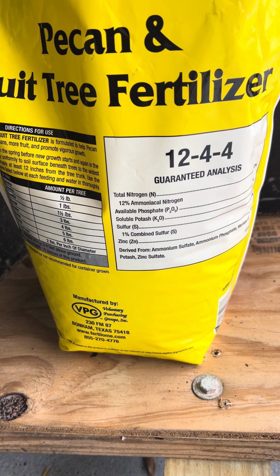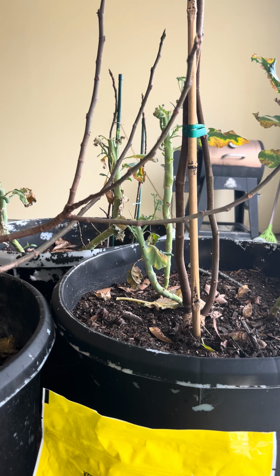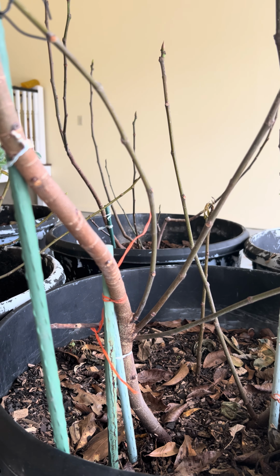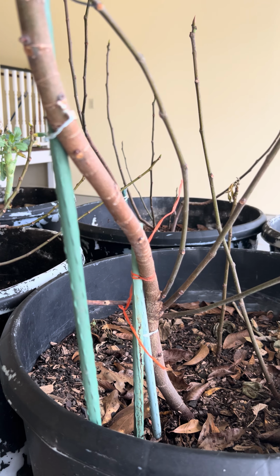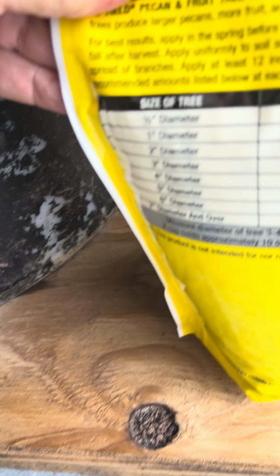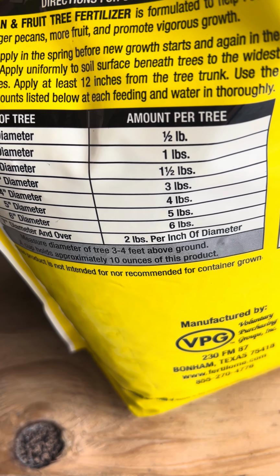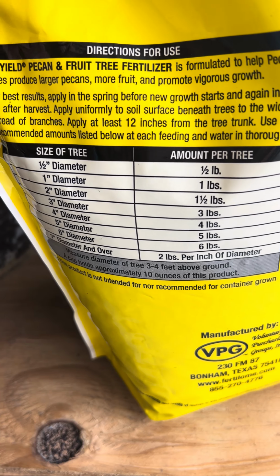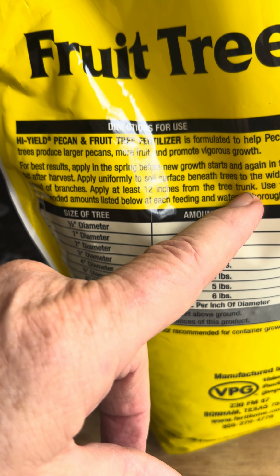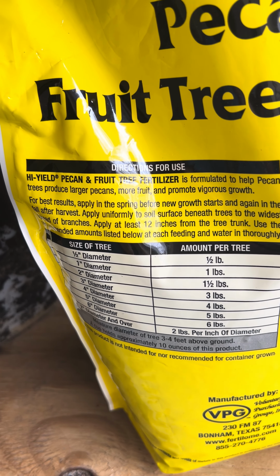Now, in this particular situation, my little fig trees here need exactly 1/2 pound per fig tree, according to the directions on this. 1/2 the diameter of the tree is the tree, so I need 1/2 pound, and you spread it at least 12 inches from the tree trunk, not too close, or you'll burn the tree and kill it.